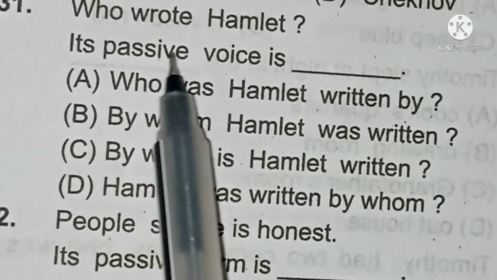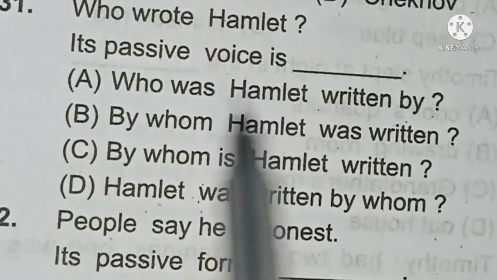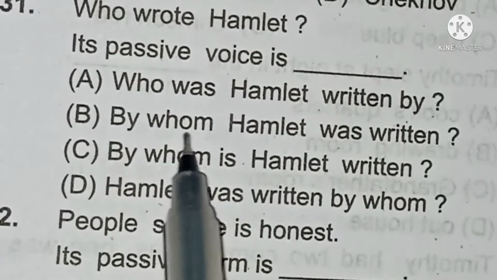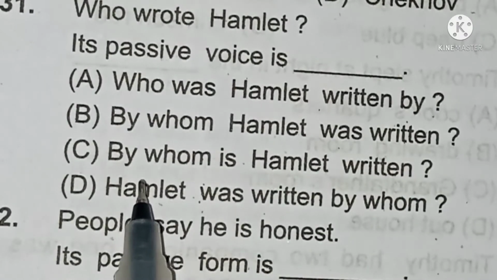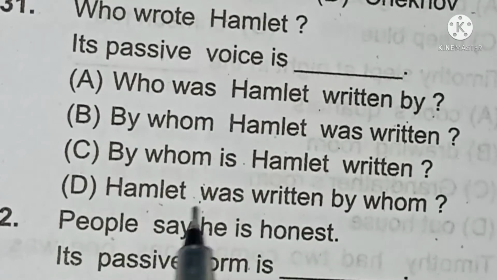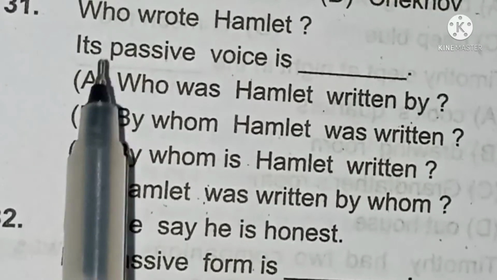Question: who wrote Hamlet? Its passive voice is: Who was Hamlet written by? By whom Hamlet was written by? By whom is Hamlet written? Hamlet was written by whom? These are the four options.